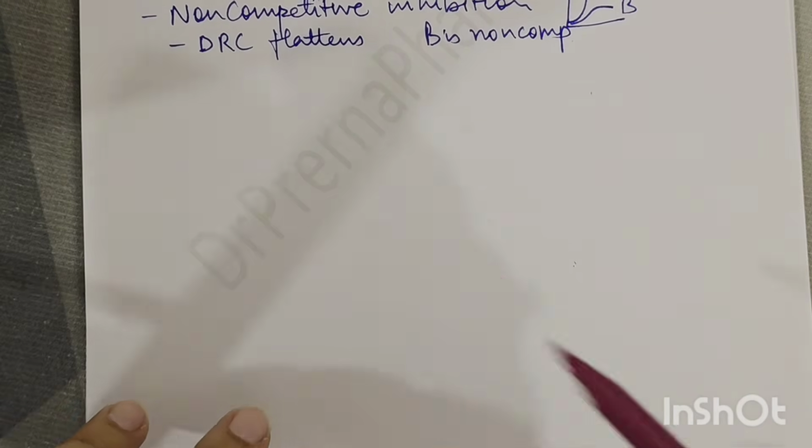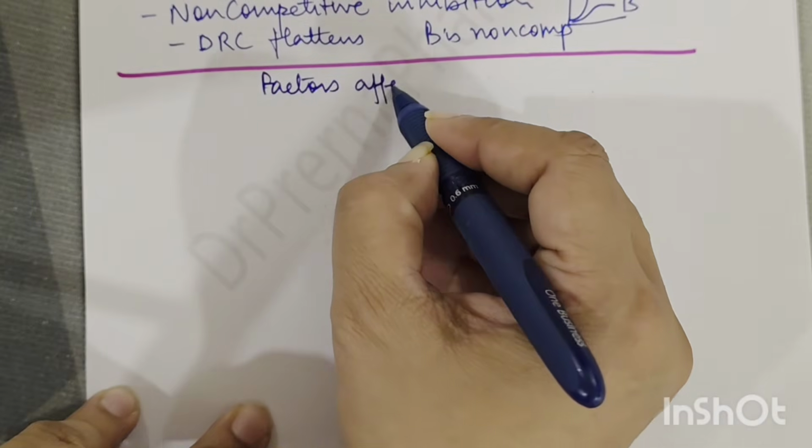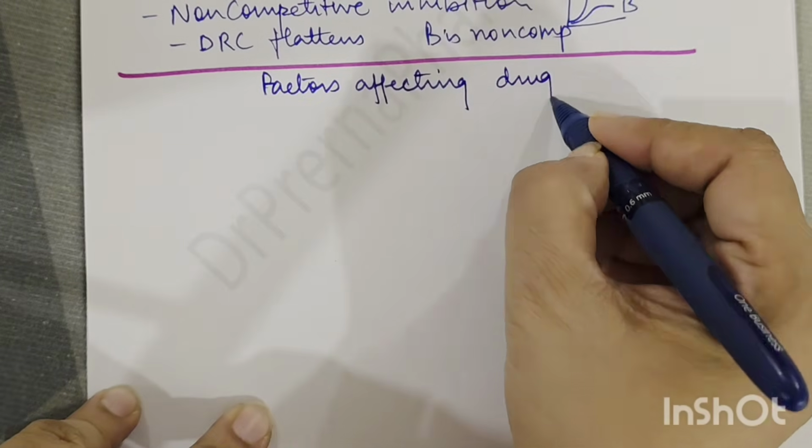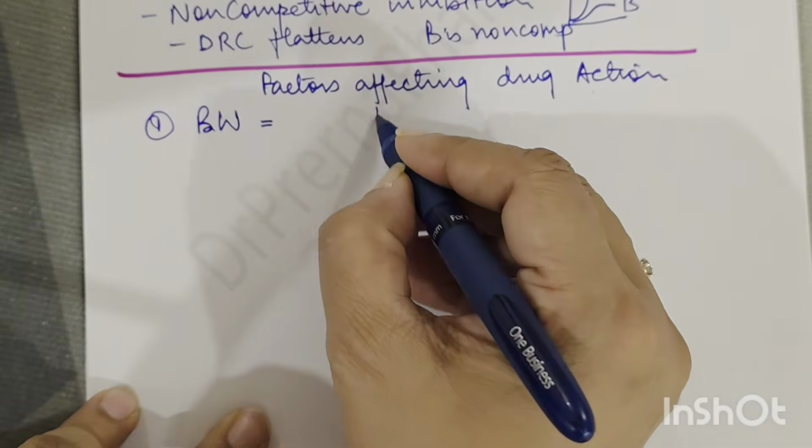Okay? So now we come to factors affecting drug action. The first point here is body weight. What is the formula for body weight?